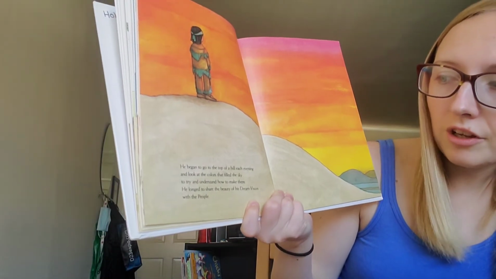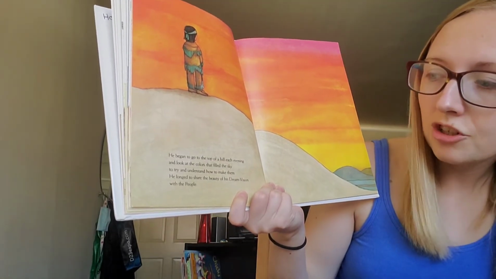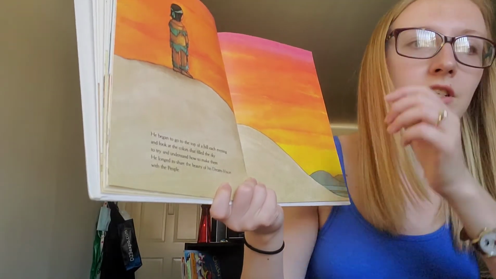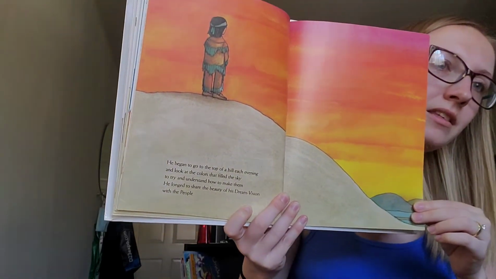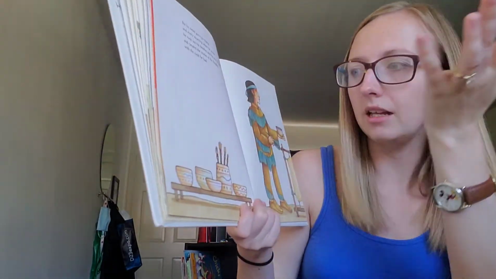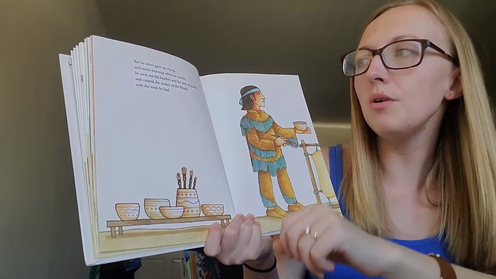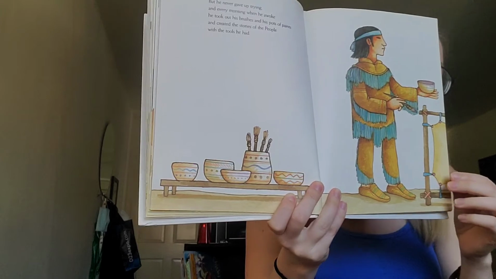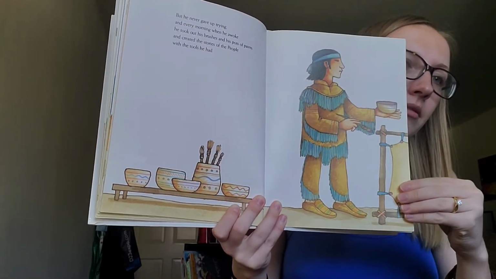He began to go to the top of the hill each evening and look at the colors that filled the sky, to try and understand how to make them. He longed to share the beauty of his dream vision with the people. Look how beautiful that sky is. How is he gonna paint it? But he never gave up trying. And every morning when he woke up, he took out his brushes and pots of paints and created the stories of the people with the tools that he had. So he's all grown up now.